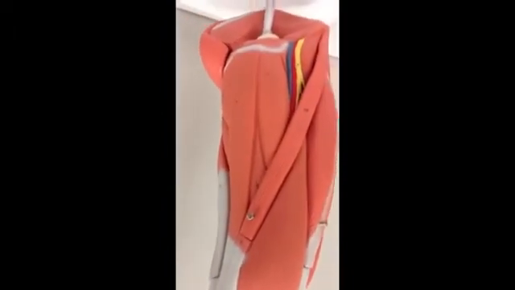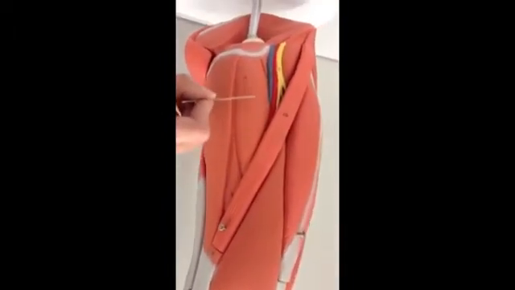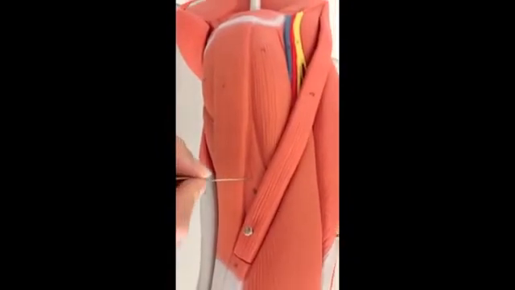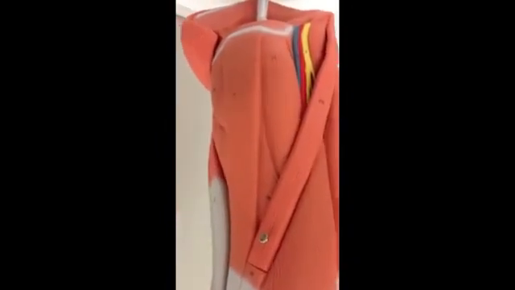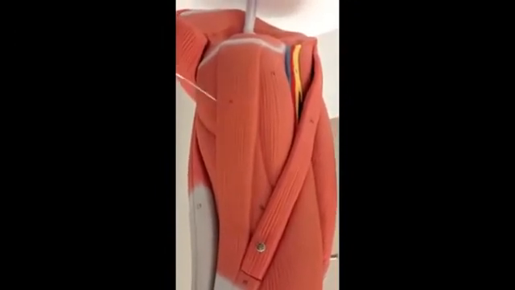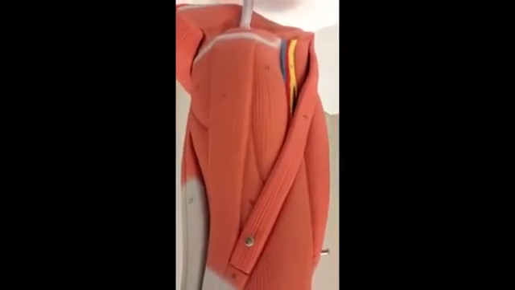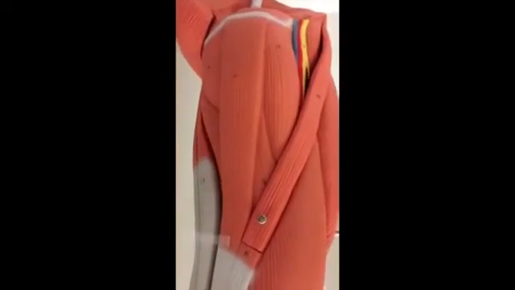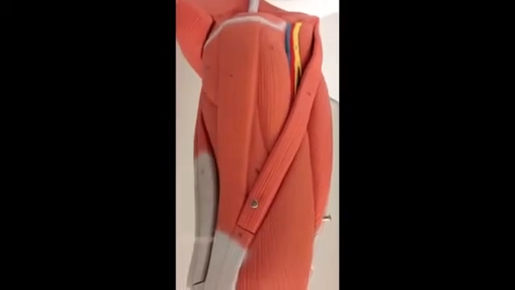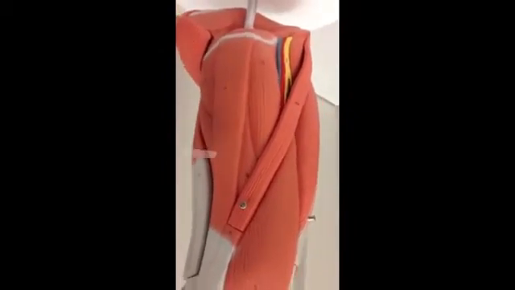After that, we have the adductors. Only 2 adductors out of the 3 can be viewed on this model. That is the adductor longus, which is more anterior, and then the adductor magnus, which you can see part of it here and also part of it here. The muscle that the adductor magnus is running underneath right here is the gracilis, which is a muscle running straight down the medial aspect of the thigh.